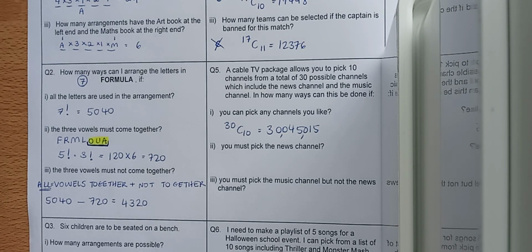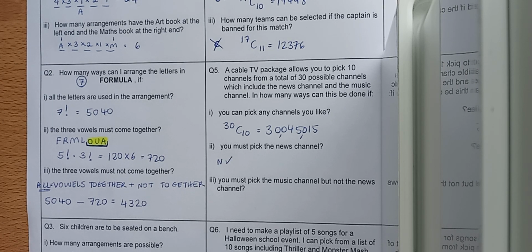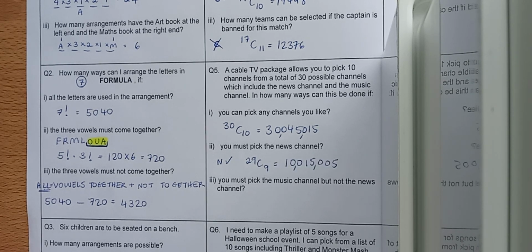I have to pick the news channels. It's just the one news channel from the way that's being phrased. So if the news channel's in, I only have 29 channels to choose from, and I need to pick 9 to make up my 10. And I've got 10,015,005 options there.